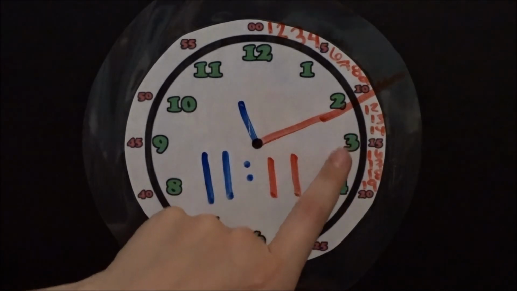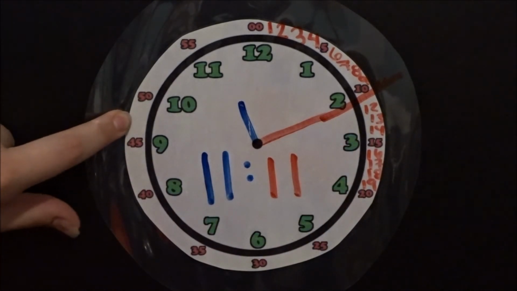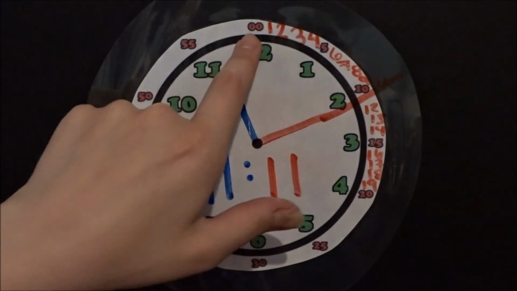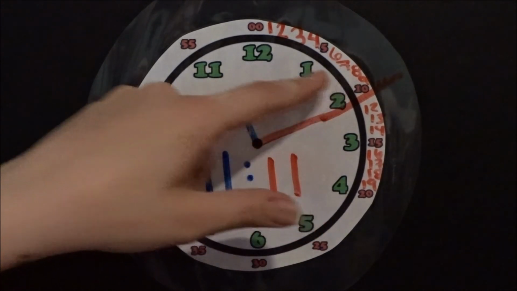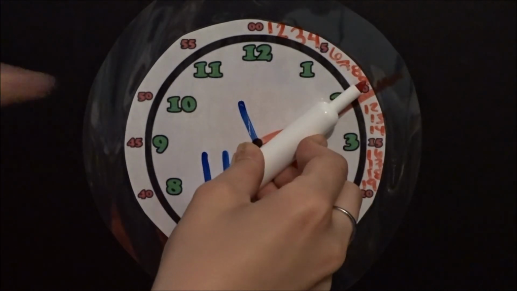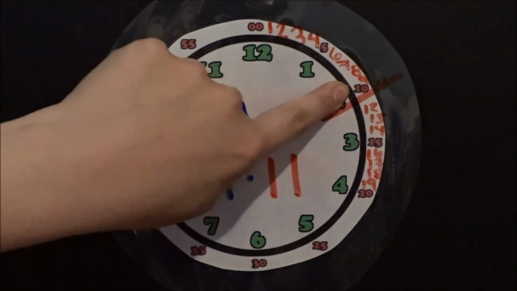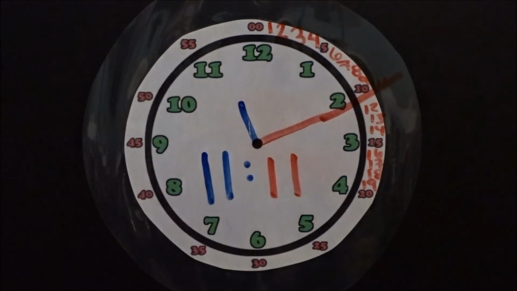Now, if it was a number way over here in like 46, 47, 48, that would take a long time of counting. So that's why we would skip count and then just add the numbers as we need to. That way, we're skip counting, so we're counting faster, and then we're just only adding up to 5 numbers at a time. Pretty cool, eh?